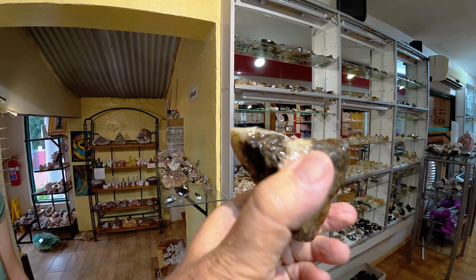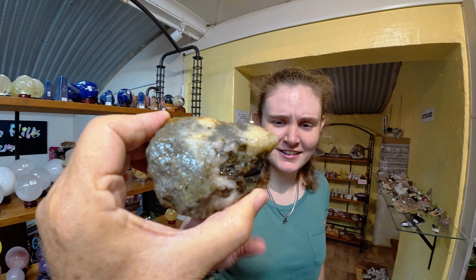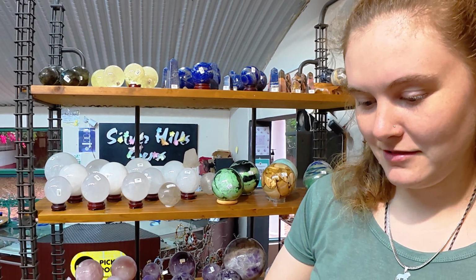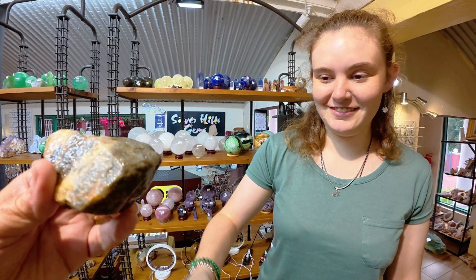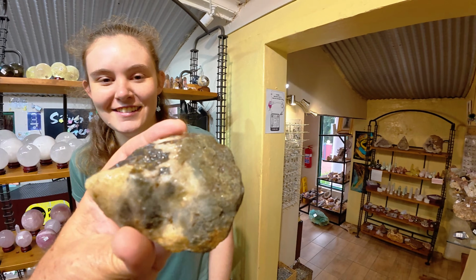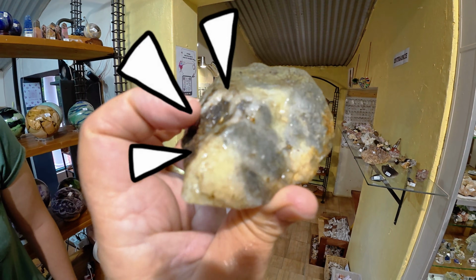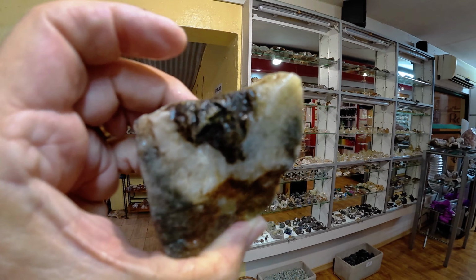So what do you say now? It looks like it's got a bit of quartz and some mica. I'm still not sure what stone it is. So what's the features here? I see some pyrite. There's some pyrite on there. Gilbert, there's some pyrite. Yeah.